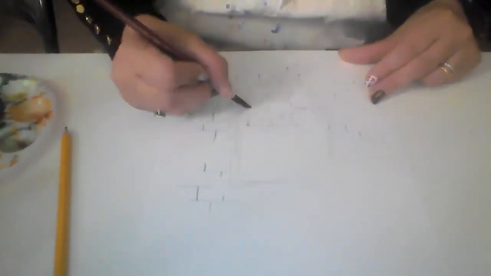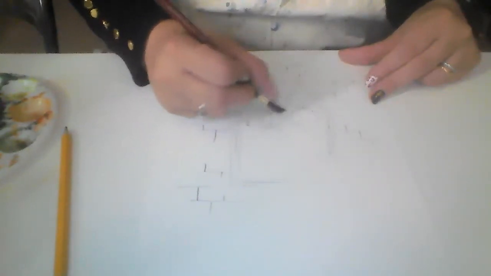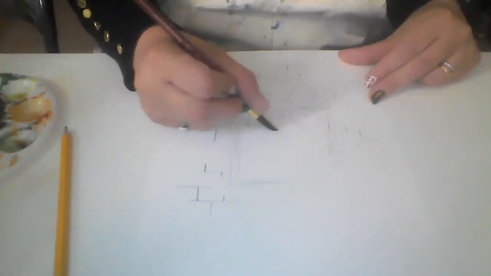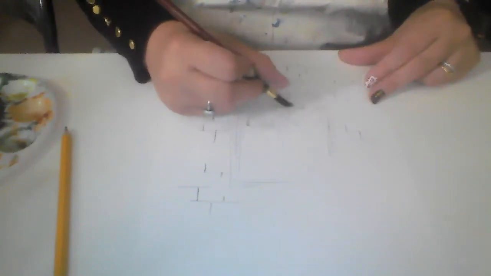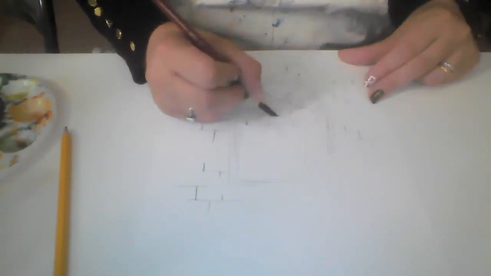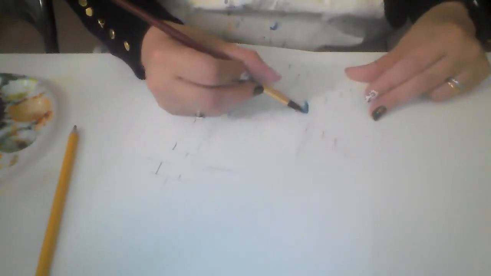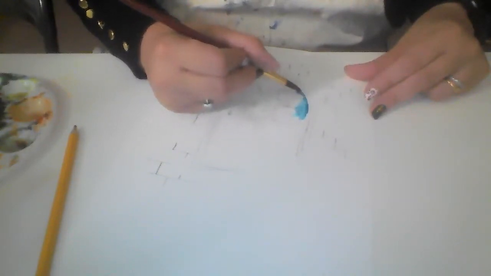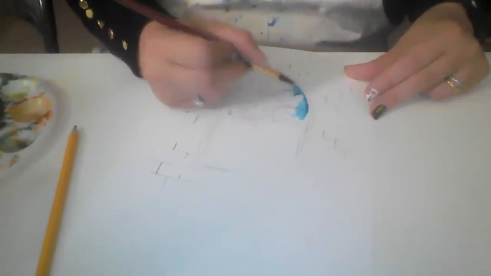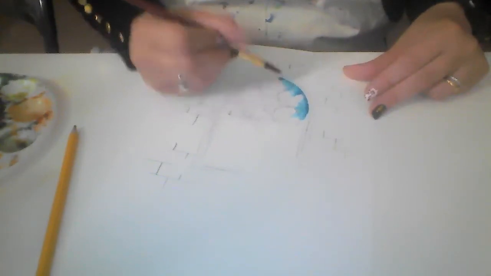And remember, if we have too much paint or too much water, we would just need to lift it to achieve what we want to achieve. Okay, for the center. Now we start with the sides. There we go. Oh, again, I'm sorry. We paint everything except for the circles.